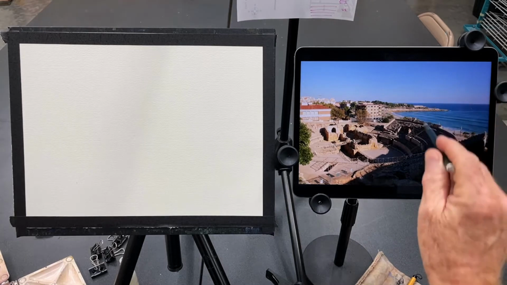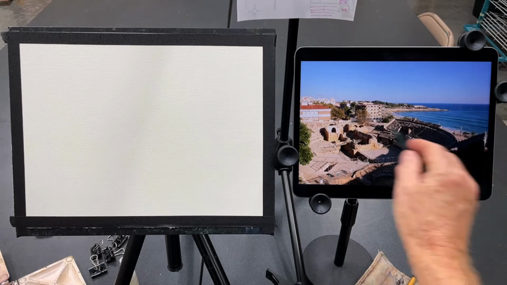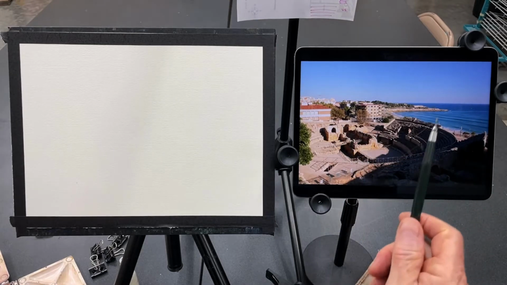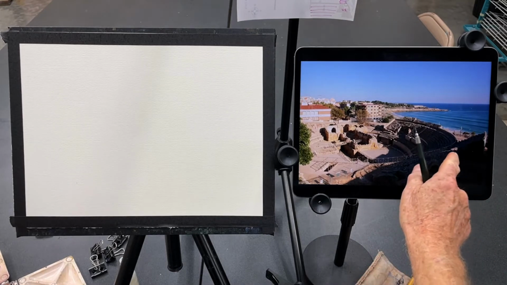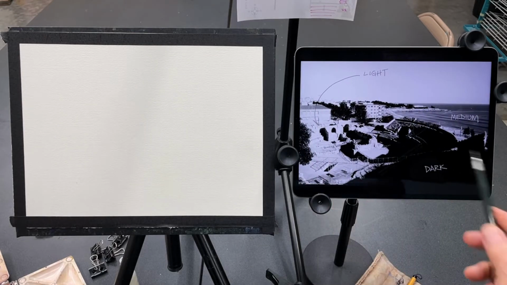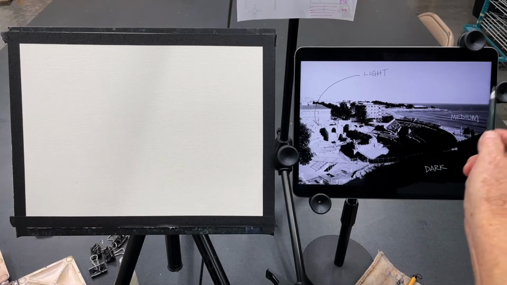Now, this looks busy. I know that. There's all these seats and all this stuff. But if we look for the giant shapes, the big shapes, I think it'll make it a whole lot easier. I turned it into a black and white image. And you can see we've got kind of this big, dark, medium, and light.